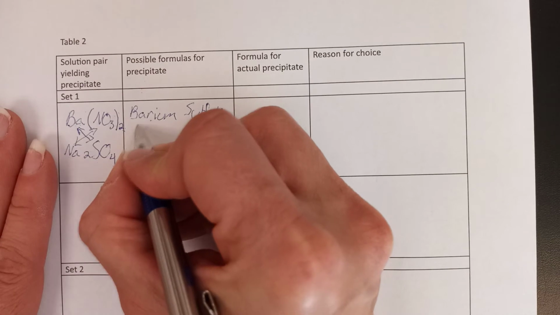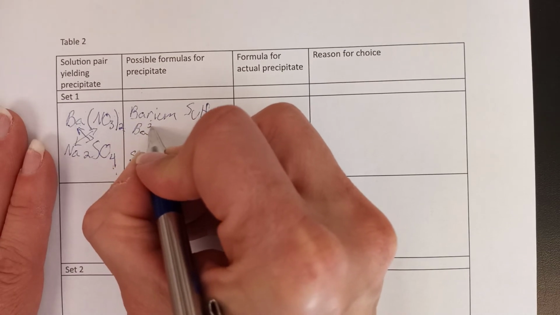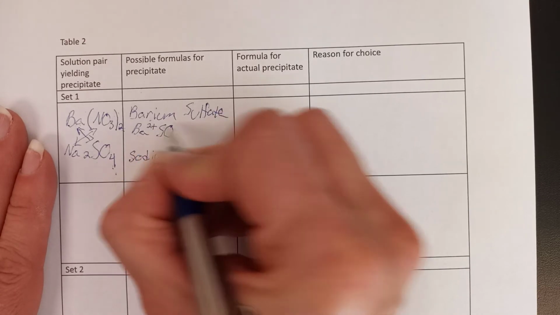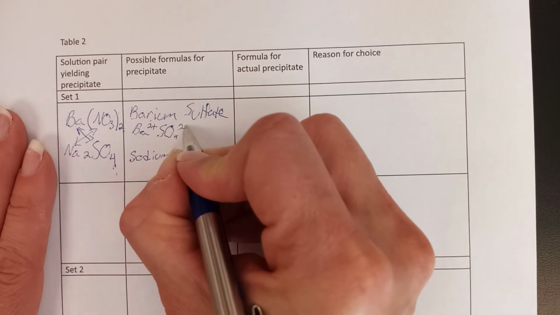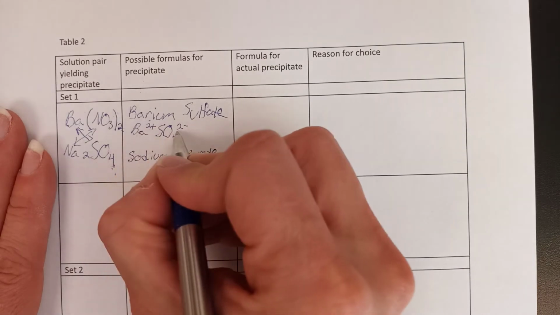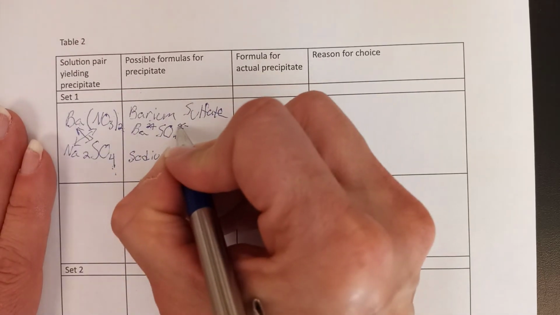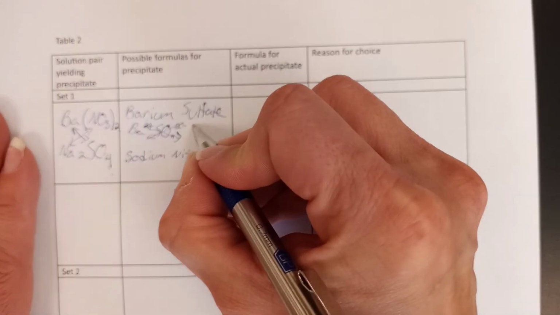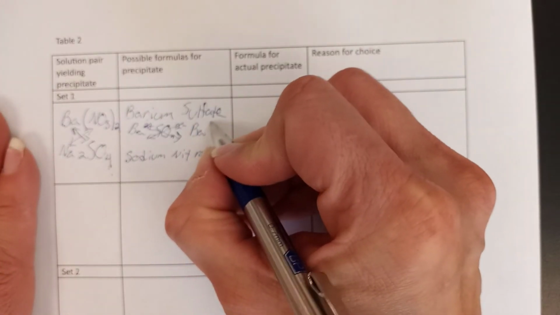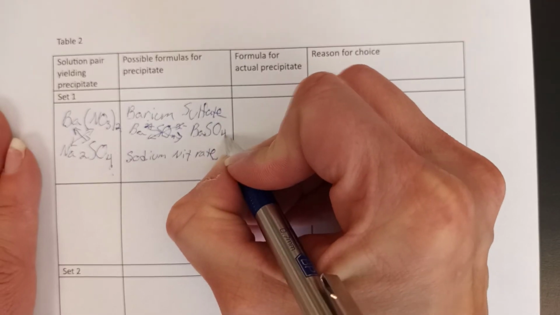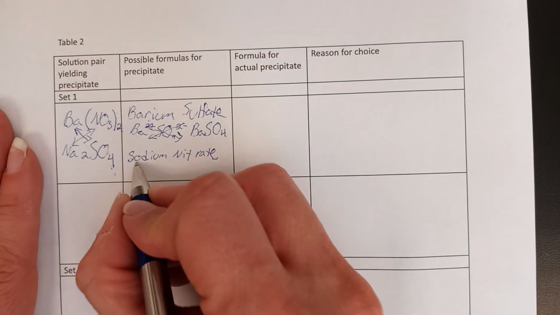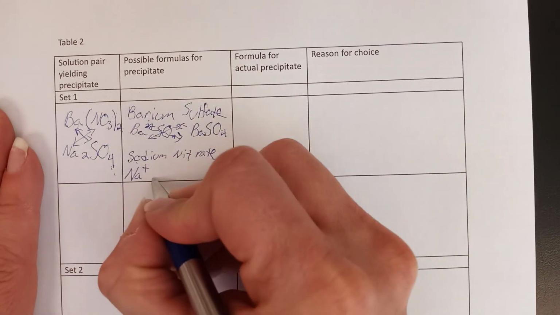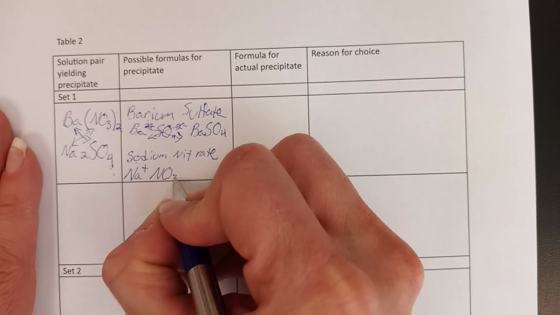So barium is Ba2+, sulfate is SO4 2-, right? My charges match, so I would reduce them before I cross them. And my final answer will be BaSO4. Okay, and then down here, my sodium nitrate, I would have Na+ and NO3-.